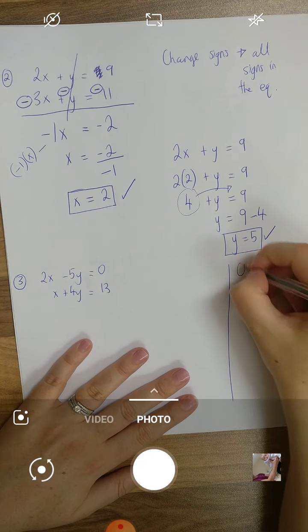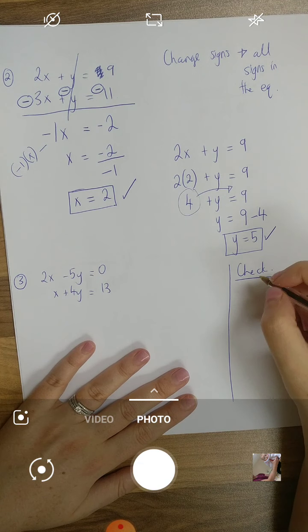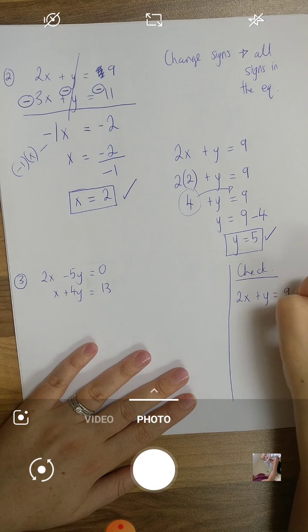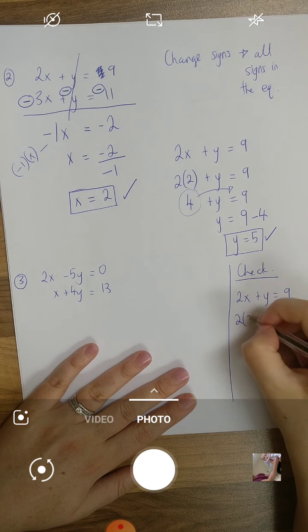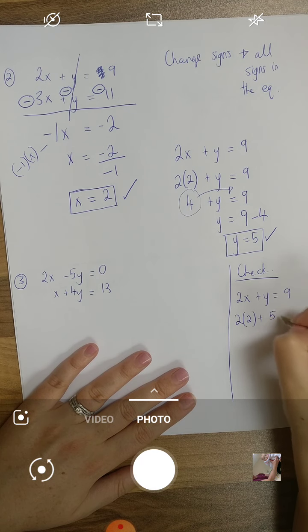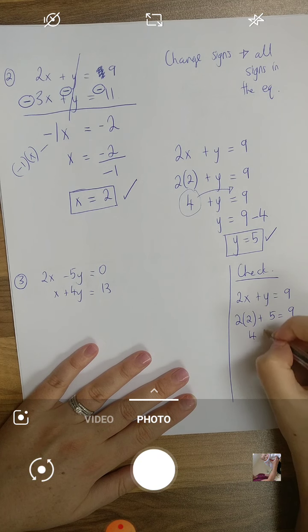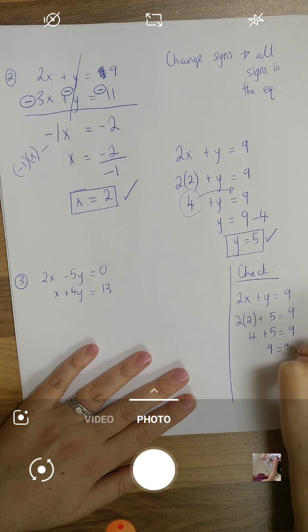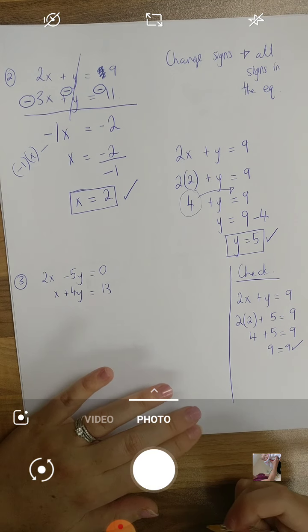Okay, might just do a quick check there just to make sure we're right. So I'm just going to take the first equation again, 2x plus y equals 9. X is now 2 and y is 5. 2 by 2 is 4, plus 5 equals 9. 4 plus 5 is 9 equals 9, so we're correct.